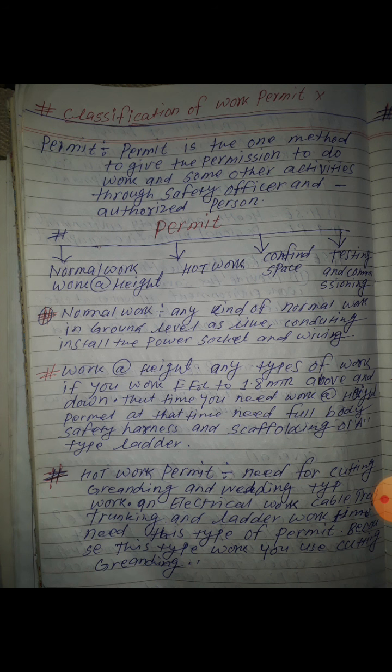In the permit, first check the start date of the permit. Which date does the permit start? You should check this one. Next is the end date of the permit. How many days is the permit valid? You can check the validity. Especially, permits are made for 1 day or 7 days.